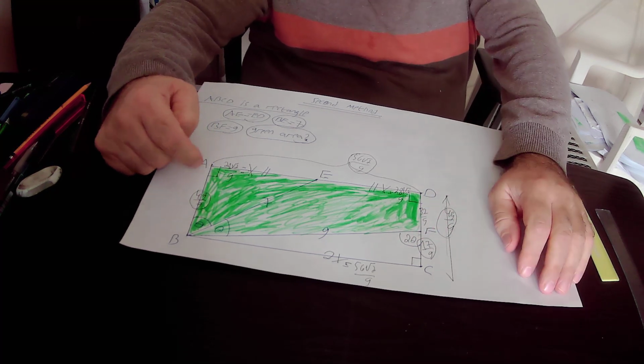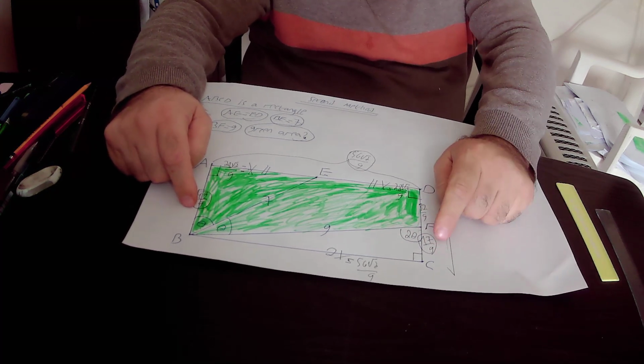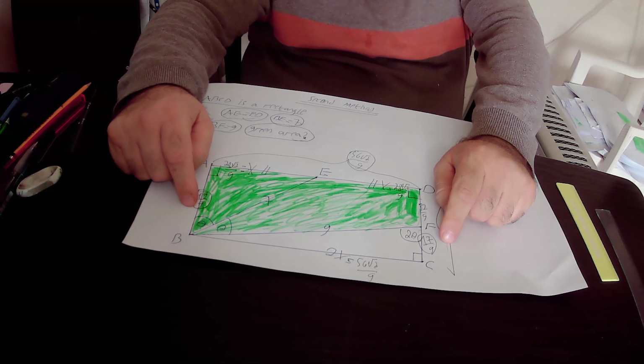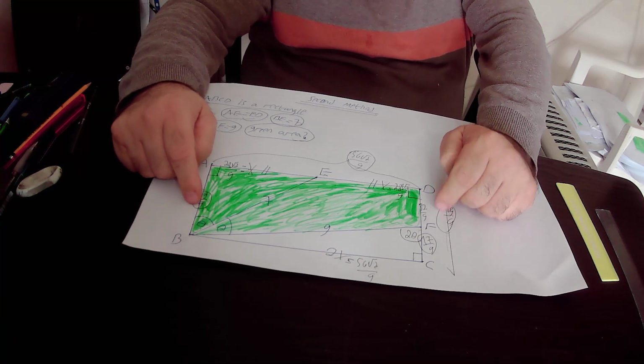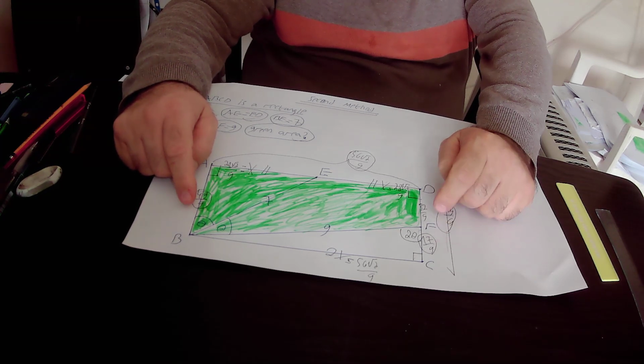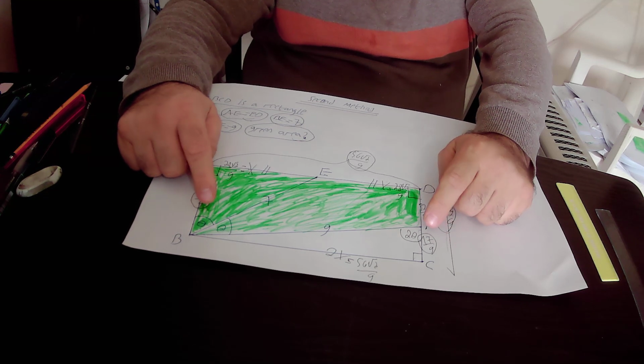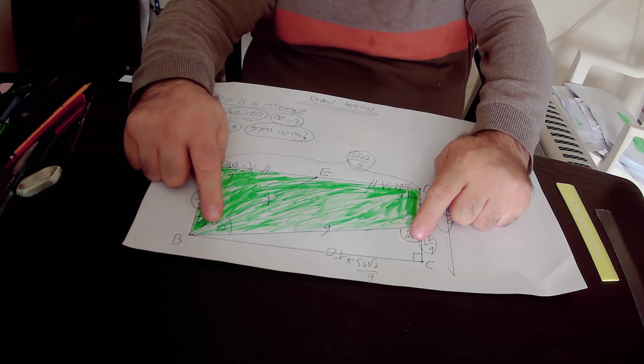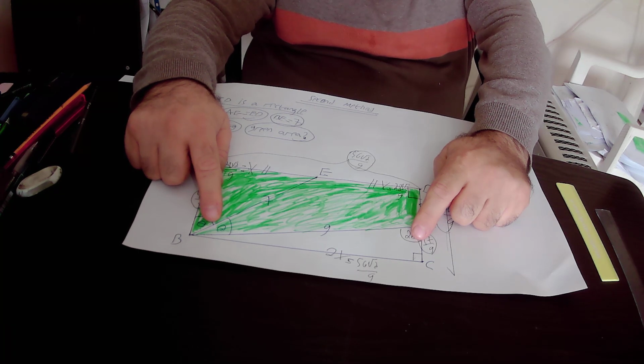We know that AB is parallel to DC because the opposite sides of a rectangle are parallel to each other. So if AB is parallel to DC, then AB will also be parallel to FC. So AB is parallel to FC, and we have those two angles that are located between parallel lines, therefore they are equal to each other according to rule number 2.